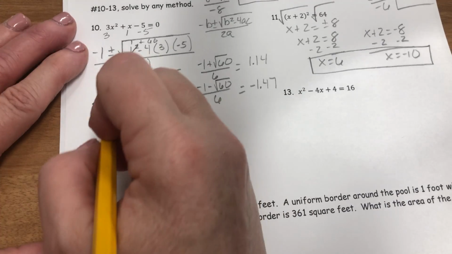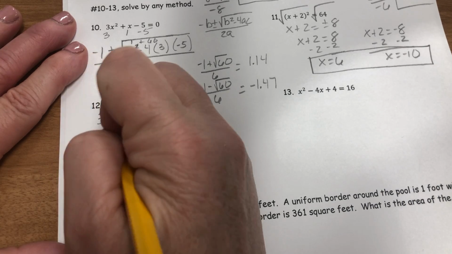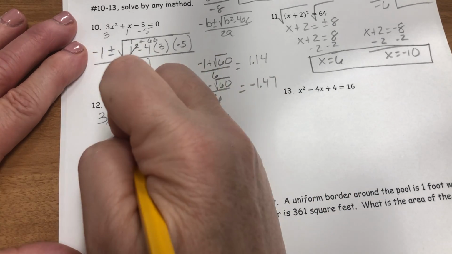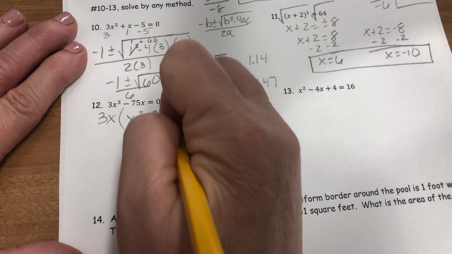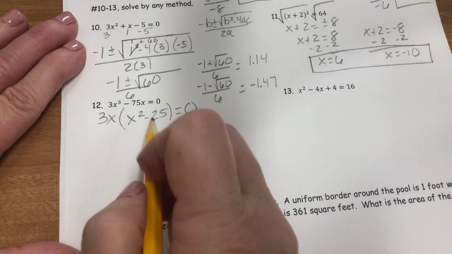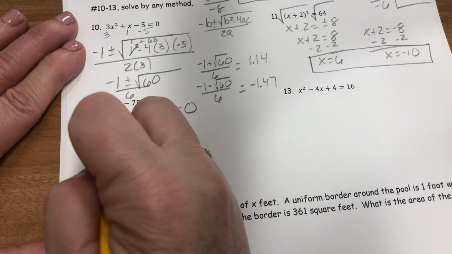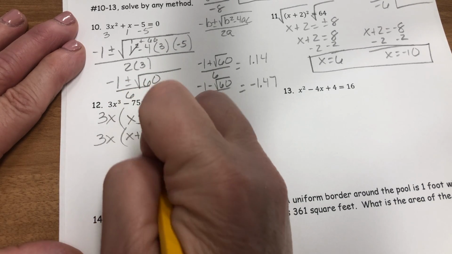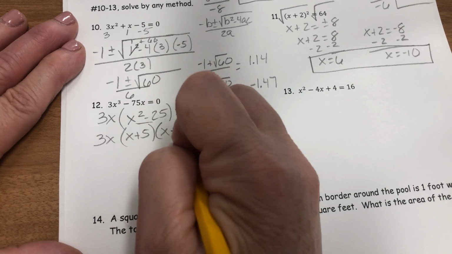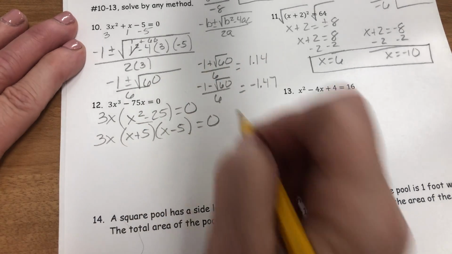Number 12, if I factor this, I could pull a 3x out of there. And then that would be x squared minus 25. And I'm going to factor this again. That is the difference of two perfect squares. So x plus 5, x minus 5.